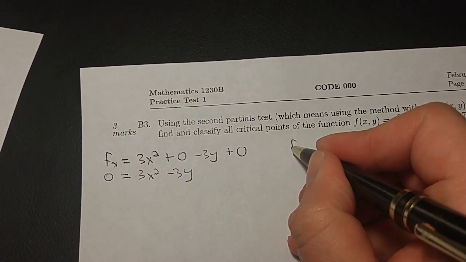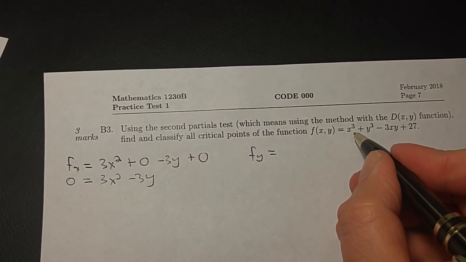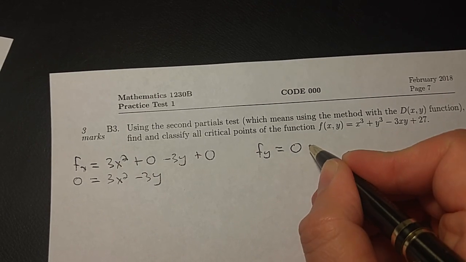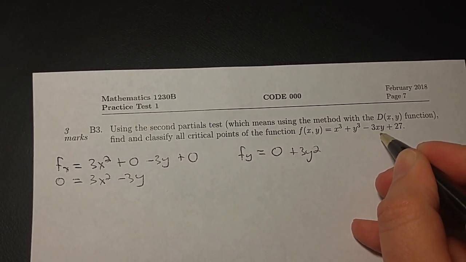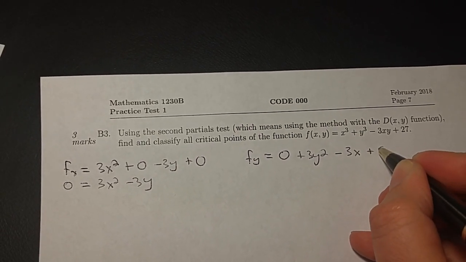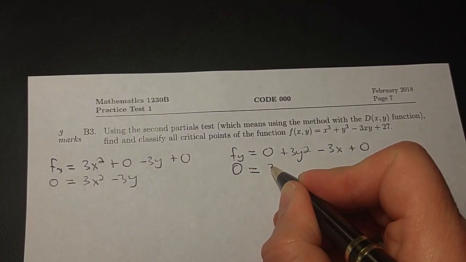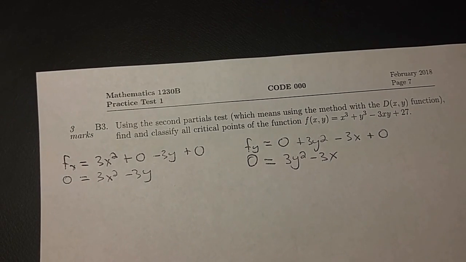Now we do the y derivative. F sub y equals, we're taking the derivative of x to the 3 with respect to y, we get 0. Then the derivative of y to the 3, we get plus 3y squared. Derivative of negative 3xy, take that derivative, we get negative 3x, and the derivative of 27 is 0. Set f sub y to 0 and clean it up. So 3y squared minus 3x.